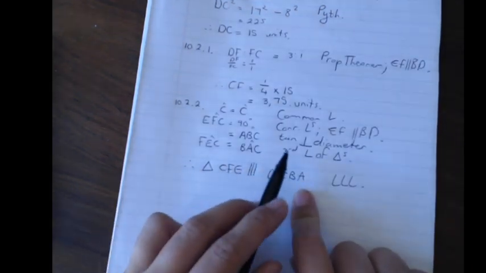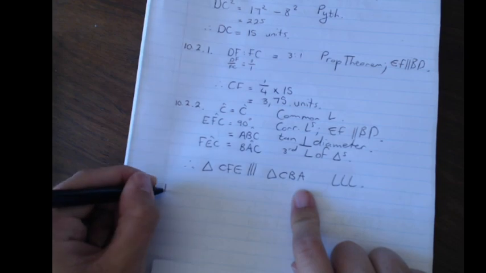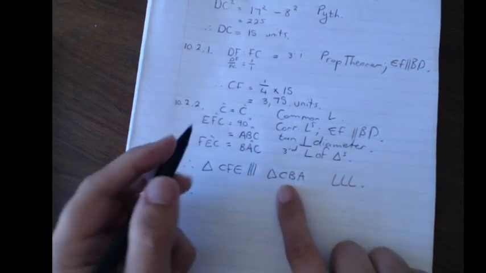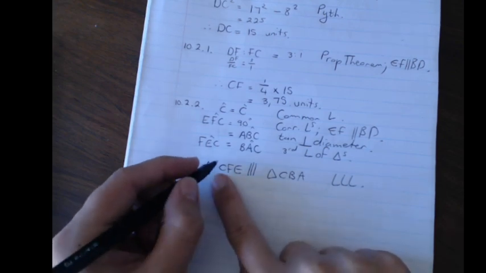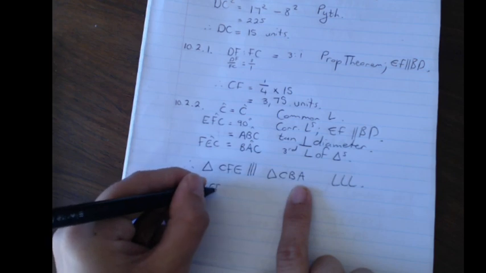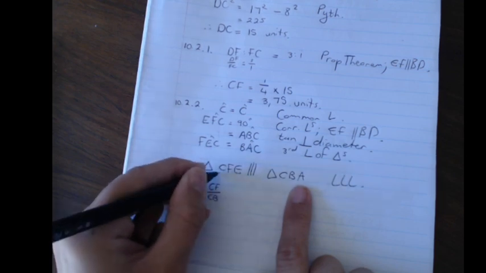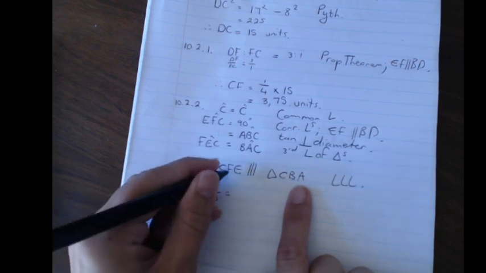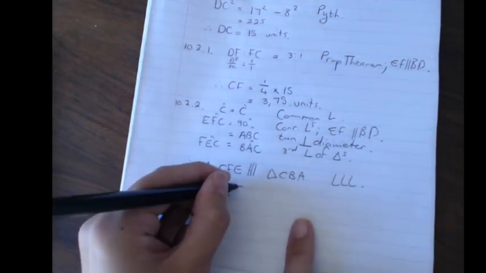So I want to use the similarity now here. So quickly look at this, 10.2.3, to calculate the length of AC. You see now, to write down my similarity, I can use CF over CB, whatever I take on this side, I take the same on that side, is equal to FE over BA.